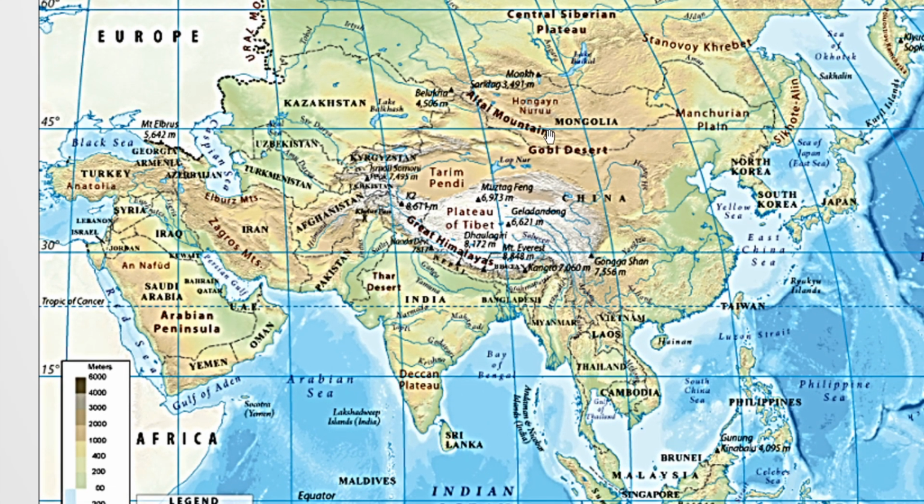Apart from all these important physical features of Asia, we have the Plateau region. The Plateau region is mainly confined to the southern part of Asia. These plateaus are said to be the oldest features of the earth.